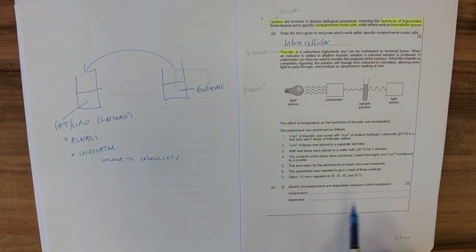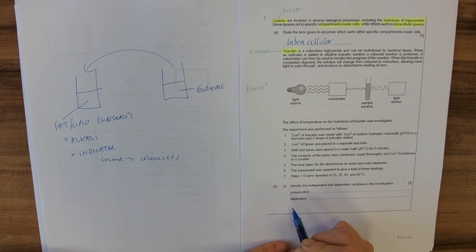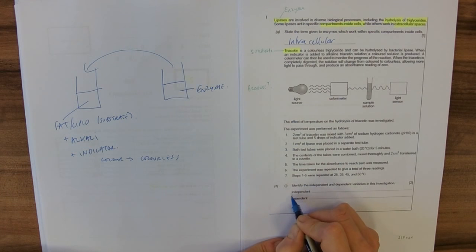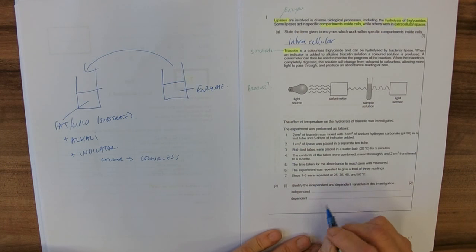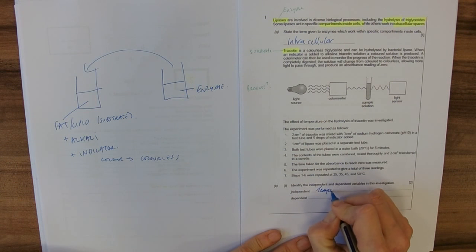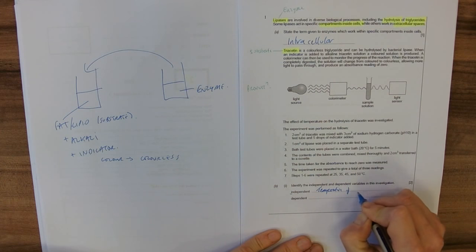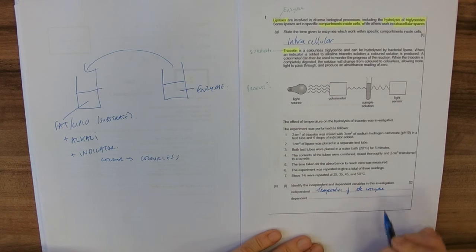We've got the experiment. Identify the independent variable. The independent variable is the I. I decide what this is. I am choosing this. I for independent. And that's the different temperatures that we're running the experiment at. So the independent is the temperature of the enzyme or mixture.